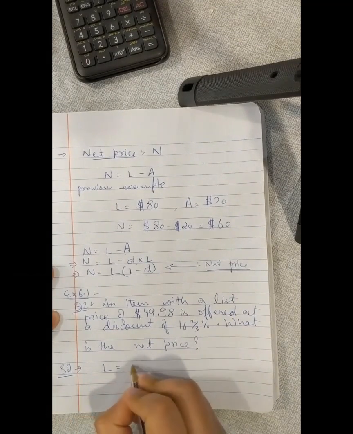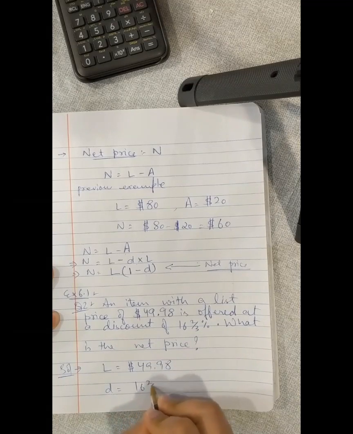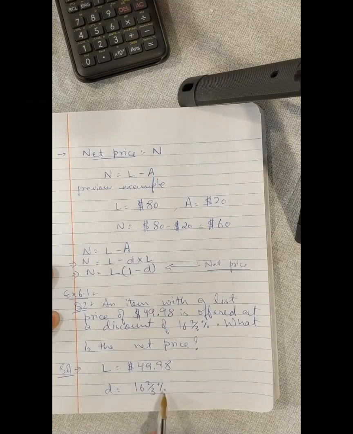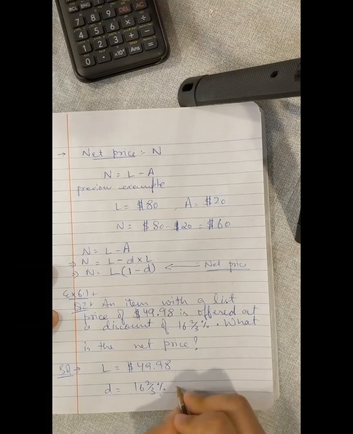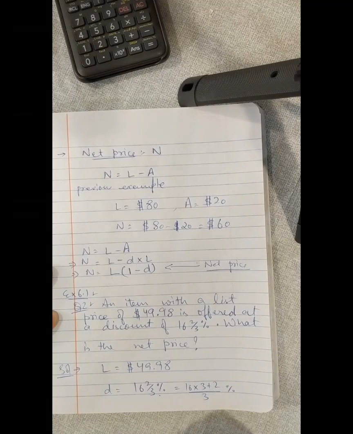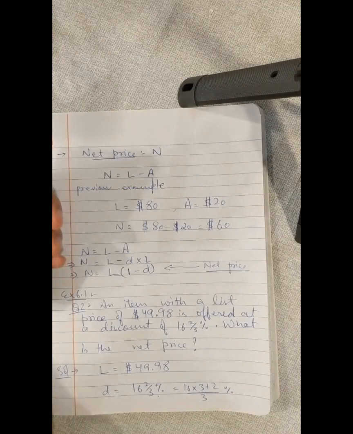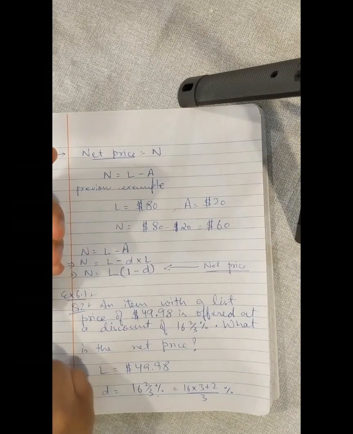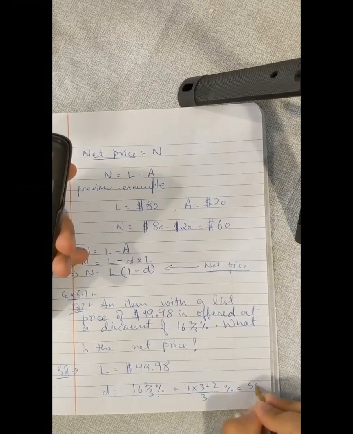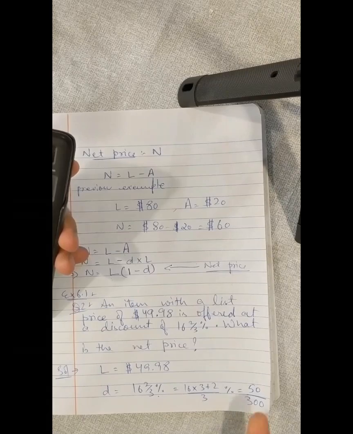So we have the list price, L, 49.98, and we have the rate of discount, D, which is 16 2/3%. Now we have a mixed fraction which is a percent. So first we will convert this mixed fraction into a fraction, then this percent into a fraction. The easiest way: 16 times 3 plus 2, divided by 3%. I have this calculator. 16 times 3 plus 2, I got 50. So this is 50 over 3, and when I remove this percent sign, I put 2 zeros in the denominator as usual. So this is 50 over 300, or you can write 5 over 30 or 1 over 6.